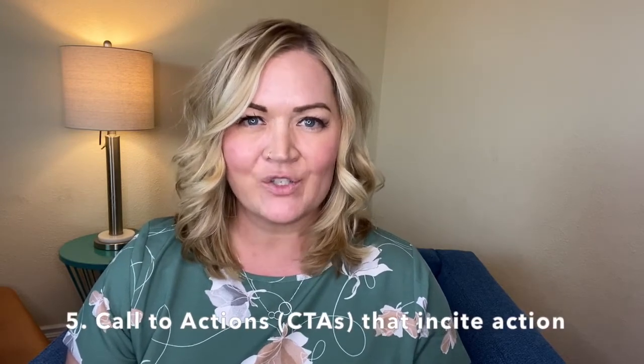The last thing that high converting landing pages do is they have calls to action that actually incite action. So the calls to action have been tested, the language is clear, and it's very obvious what the person visiting that page needs to do to take the next step. And they want to take the next step. Both of those things really have to be true, otherwise calls to action aren't going to work. So those are the 5 elements of a high converting landing page.